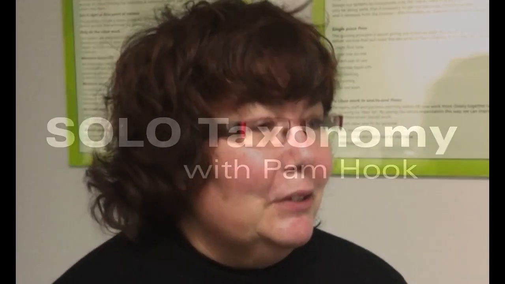Right. SOLO is a taxonomy developed by two Australian academics, John Biggs and Kevin Collis, and it is dead brill at making student learning outcomes visible. It's a wonderful mental model for kids to use, and one of the particular strengths it has is helping them decide on what their next steps might be.